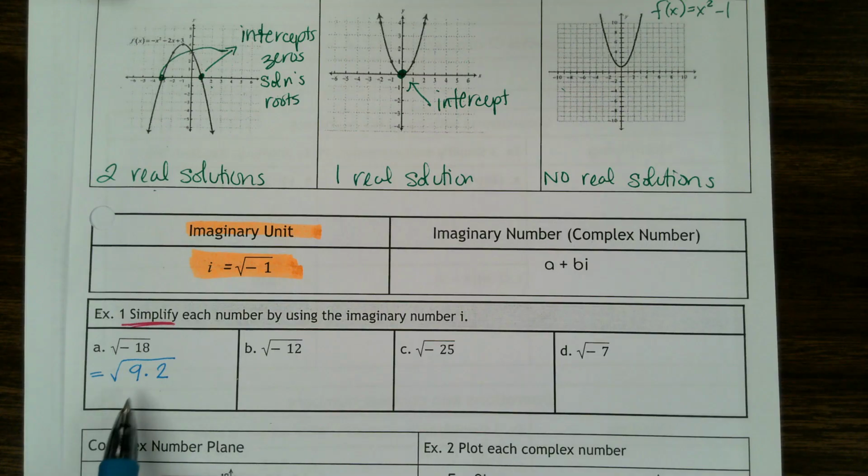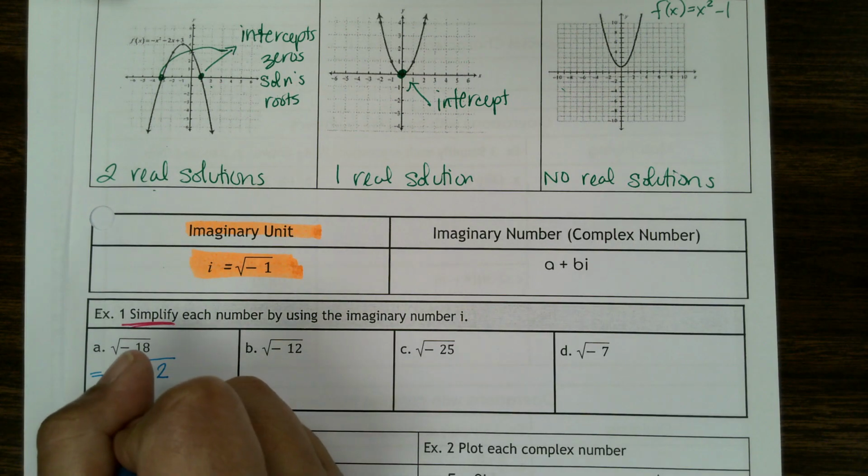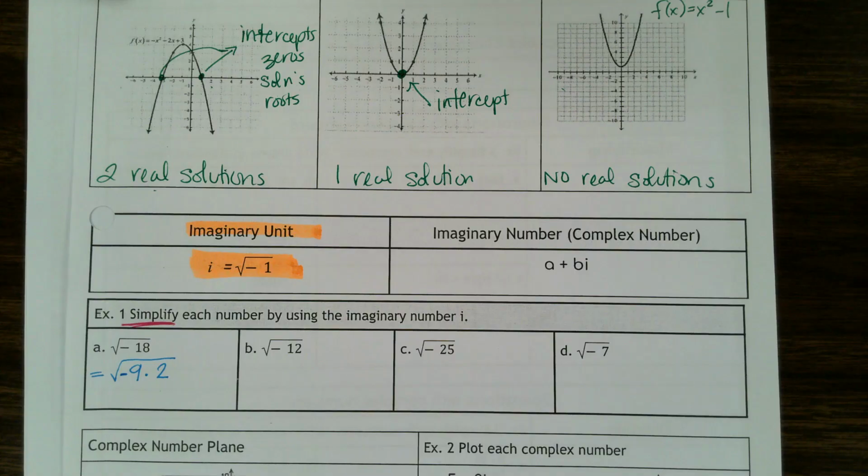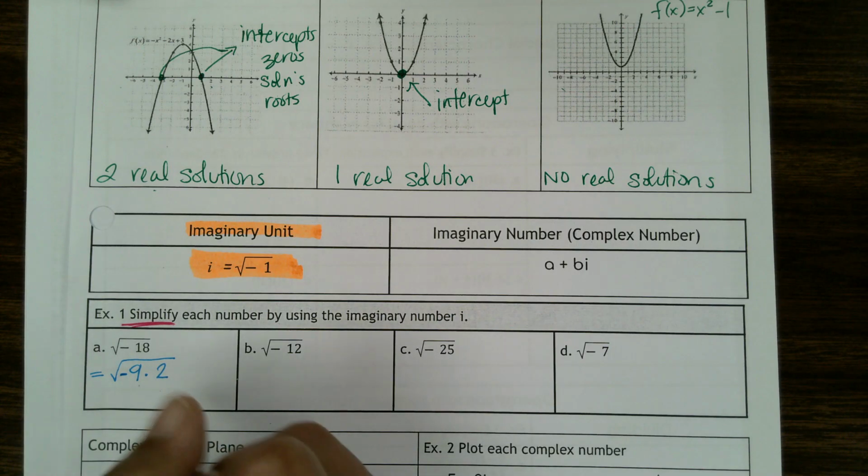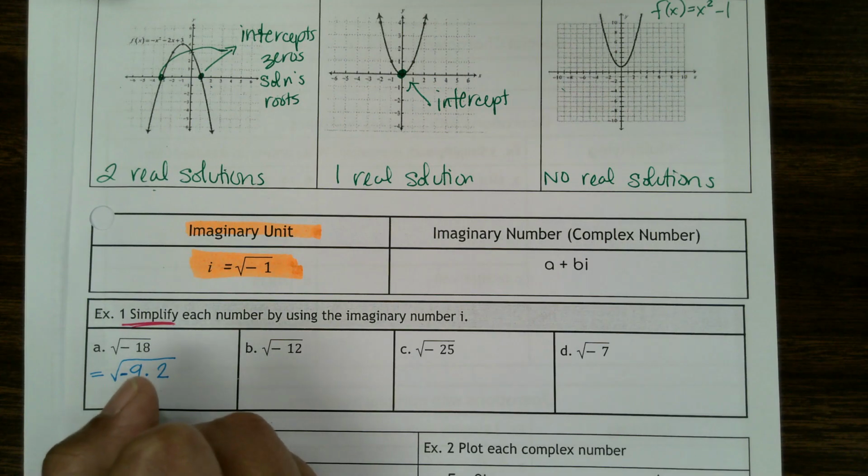Well, that would give us positive, but we want negative. So we designate 9 as negative. Does it really matter? No. What matters now is we're going to go down the list of factors and see which one has a perfect square. What is the square root of 9? It is 3.